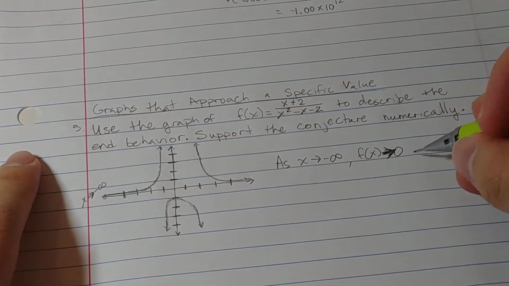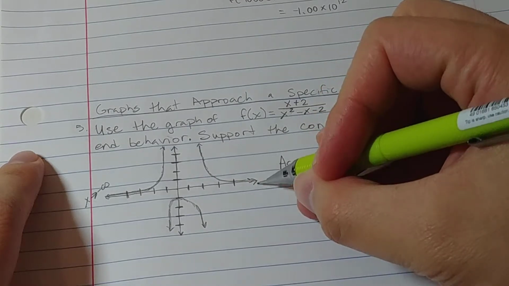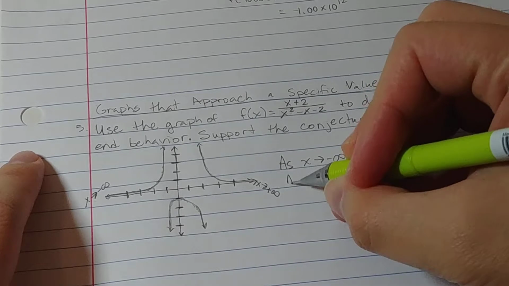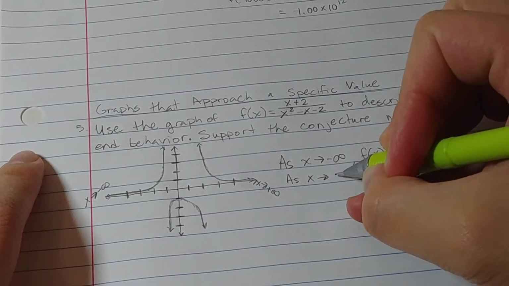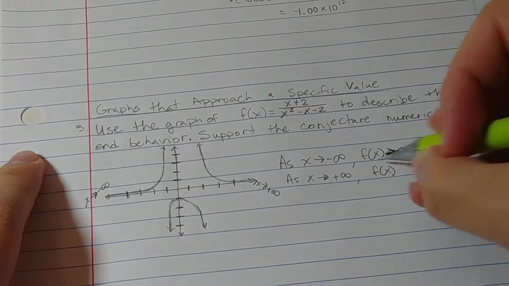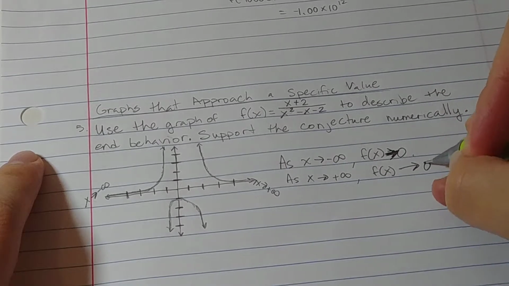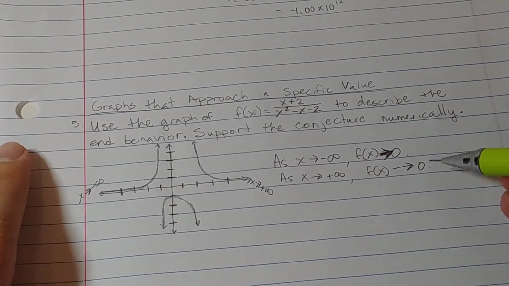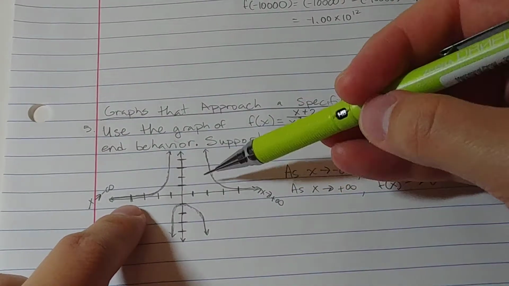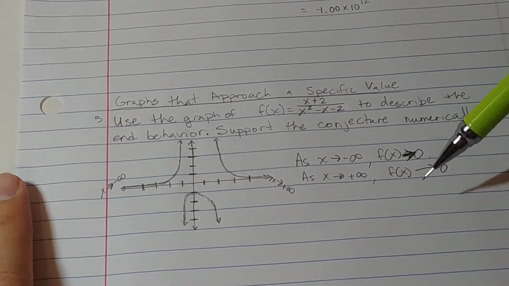And let's look at the right behavior. So on the right side, as x approaches positive infinity, f of x, it looks like it's approaching 0 here as well, right? Approaches 0. And that's it. So that's how you can tell using the graph. You have to see what it's approaching. It's not always going to be 0.